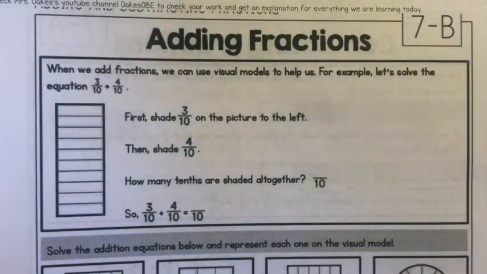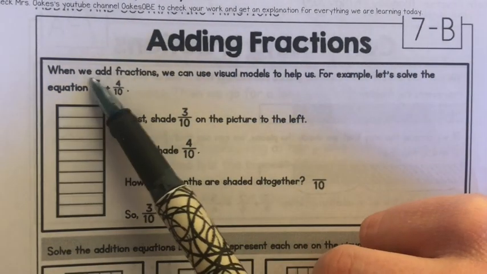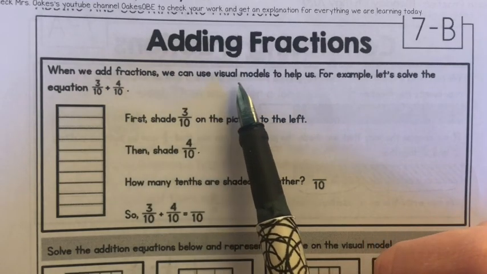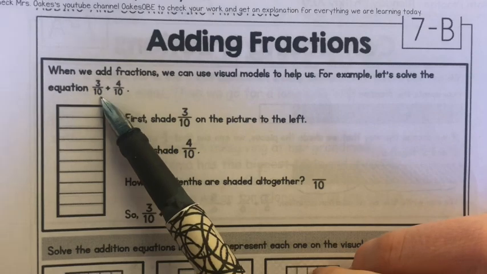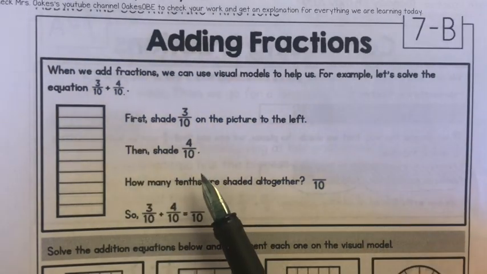So this is continuing with adding fractions. So again, all we're doing is adding that top number. You don't have to worry about the denominator. It's just the numerator that we're looking at. It says, when we add fractions, we can use visual models to help us. For example, let's solve the equation of 3/10 plus 4/10. So this is our visual model.